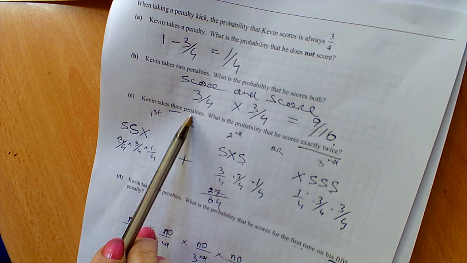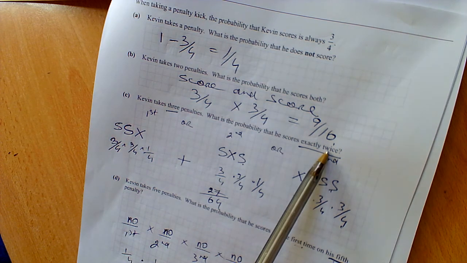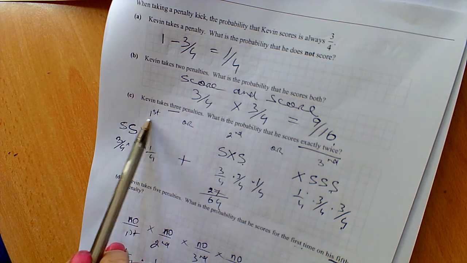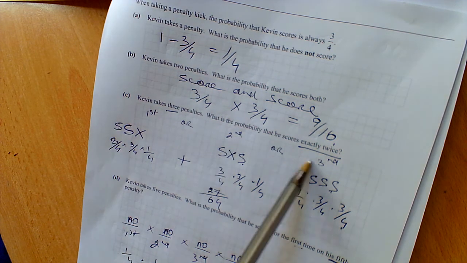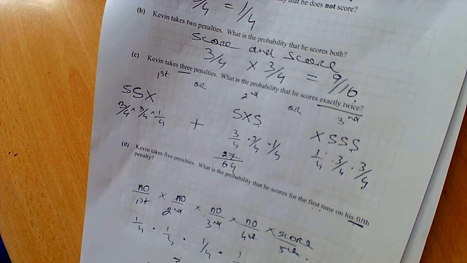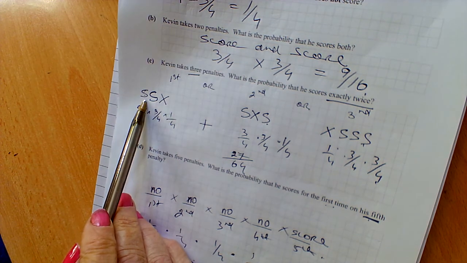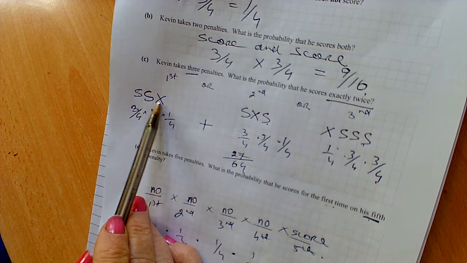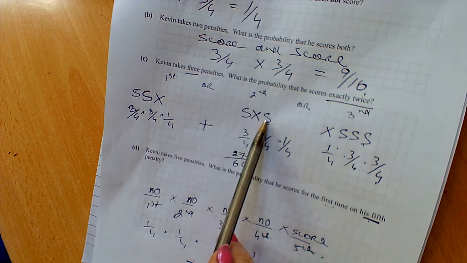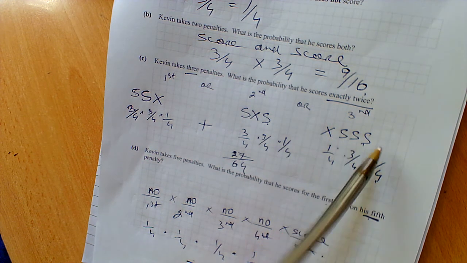Kevin takes 3 penalties. What's the probability that he scores exactly twice? So he's taking 3 penalties. So, on his first penalty, or the second, or the third penalty. He's going 3 times. Now, in his first effort, he could score, score, miss. Or score, miss, score. Or miss, score, score.